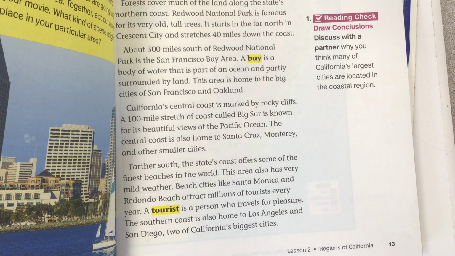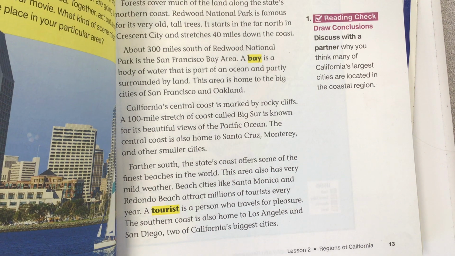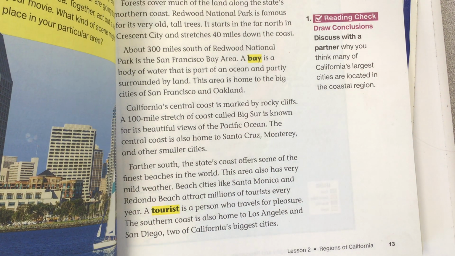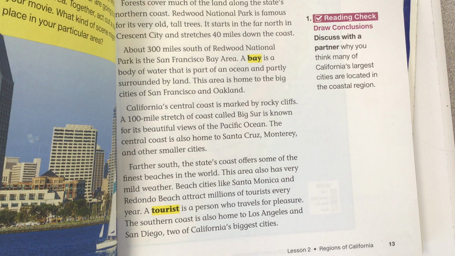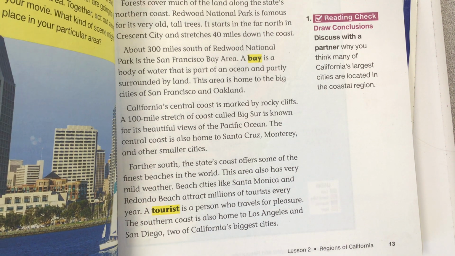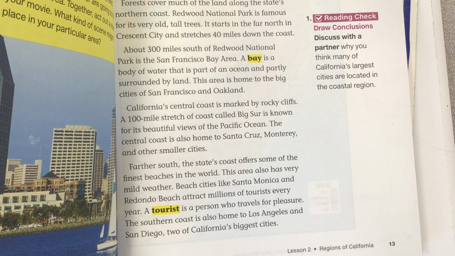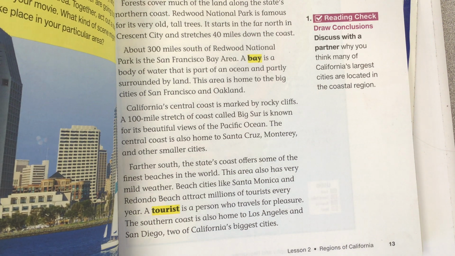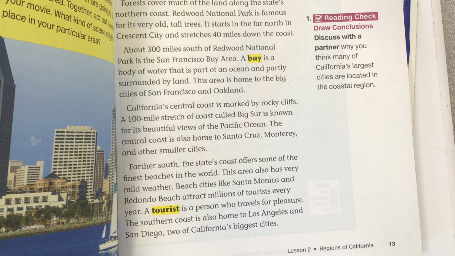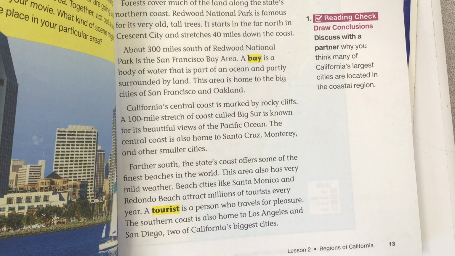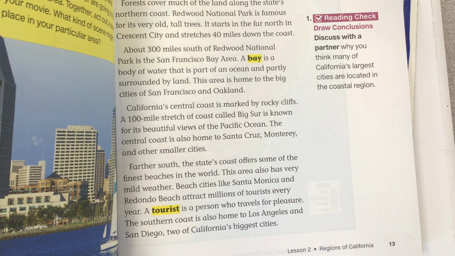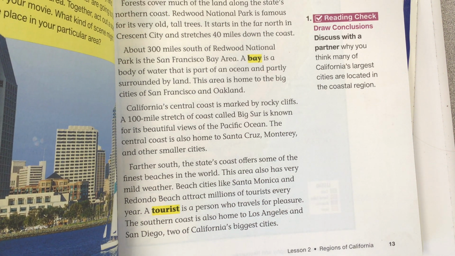Farther south, the state's coast offers some of the finest beaches in the world. This area also has very mild weather. Beaches like Santa Monica and Redondo Beach attract millions of tourists every year. A tourist is a person who travels for pleasure. The southern coast is also home to Los Angeles and San Diego, 2 of California's biggest cities.